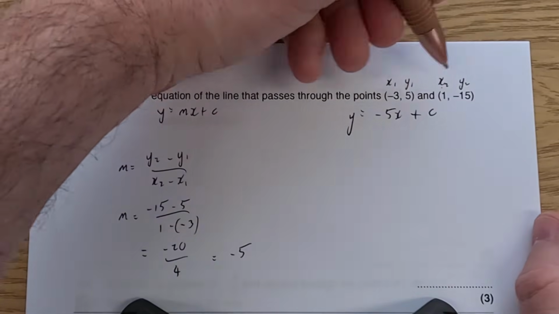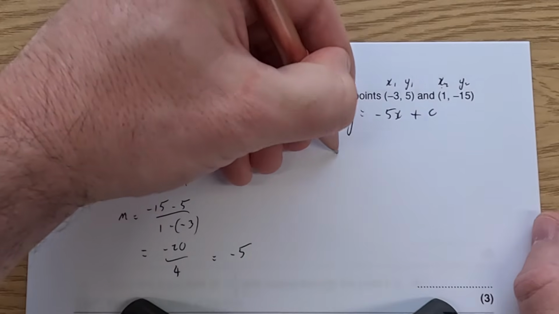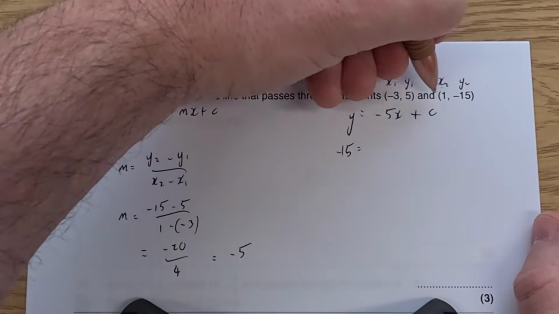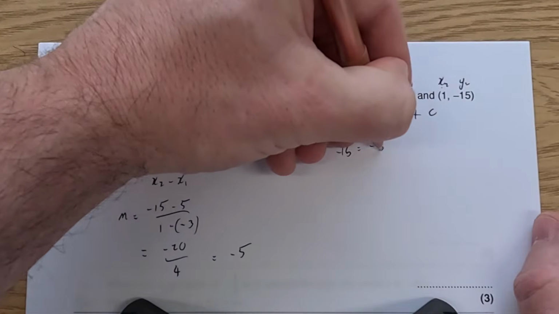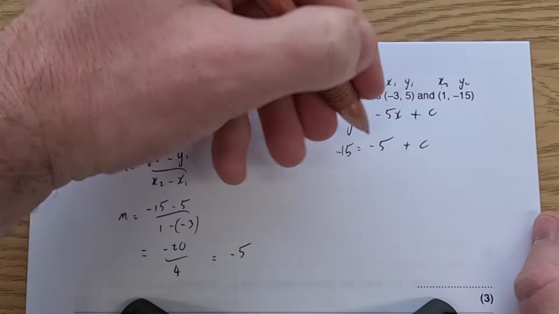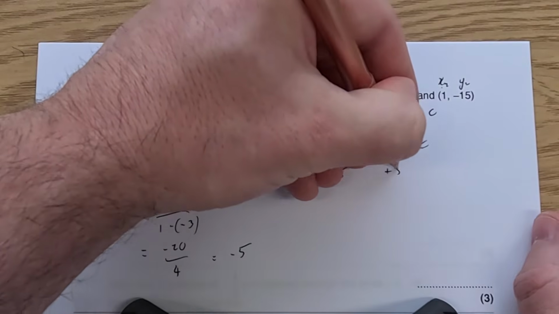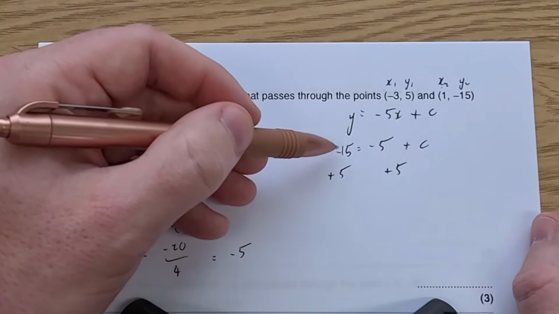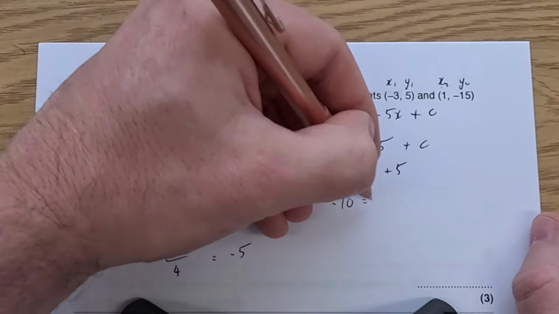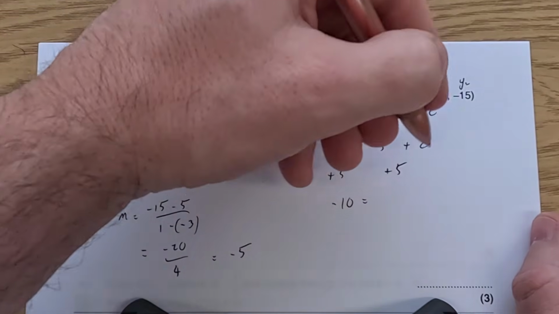So y, that's going to be minus 15, is equal to minus 5 times x, that's minus 5 times 1, which is minus 5, plus c. Now we want to get the c on its own, so we want to get rid of this minus 5, so we're going to add 5 to both sides of the equation. And if we add 5 to the left-hand side, minus 15 plus 5 will be minus 10. And then on the right-hand side, if we've got minus 5 plus 5, that's 0, so we're just left with c.